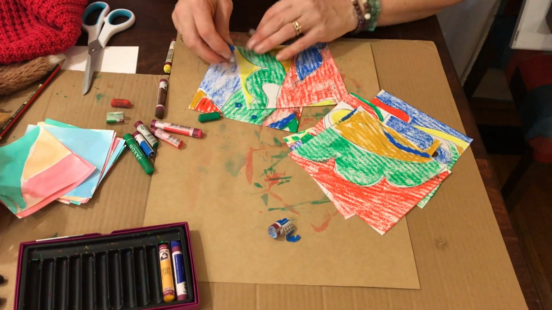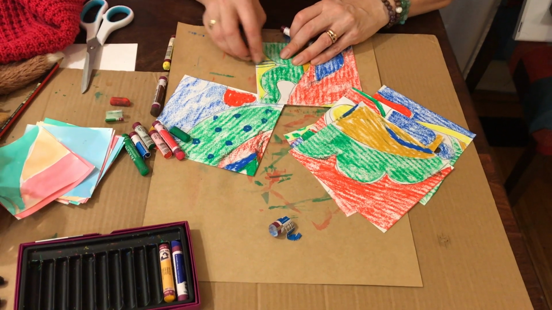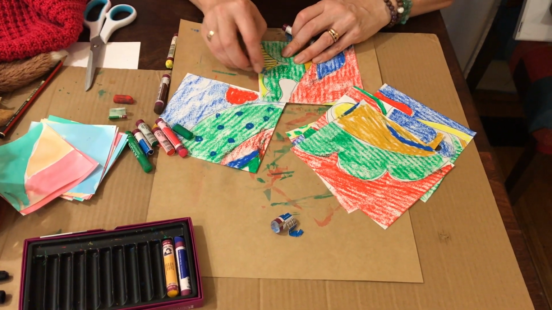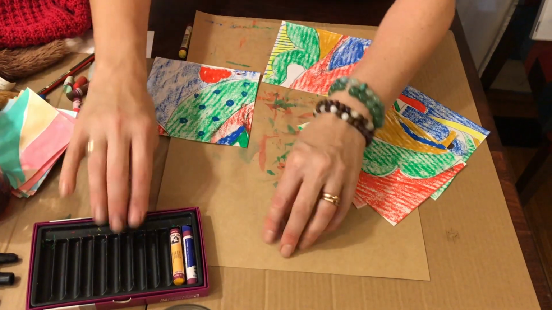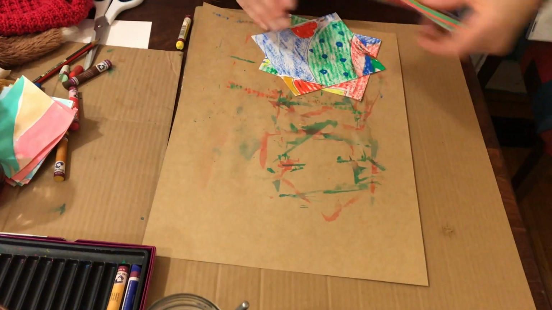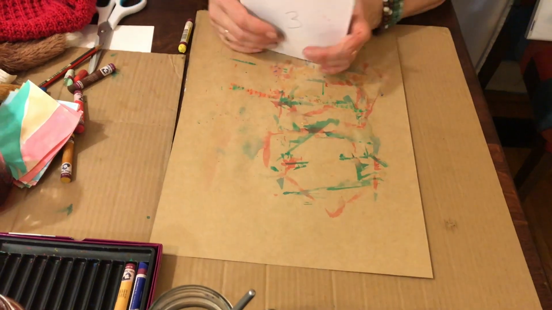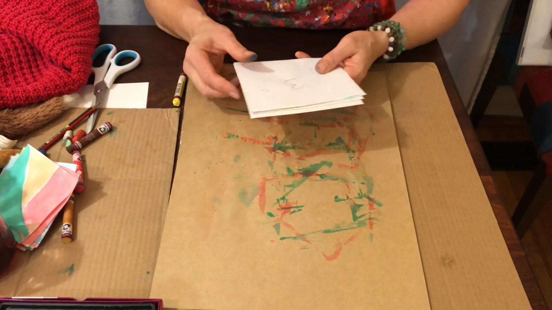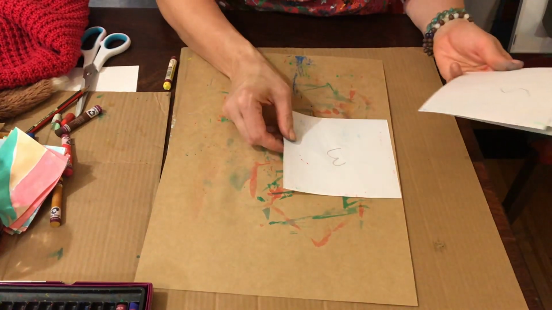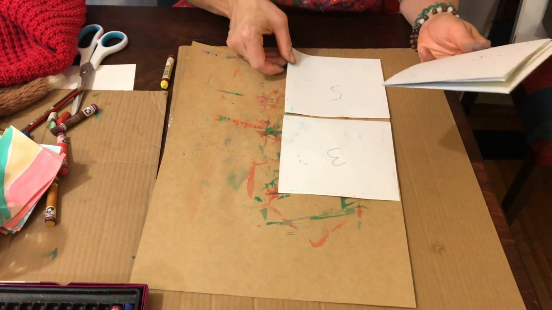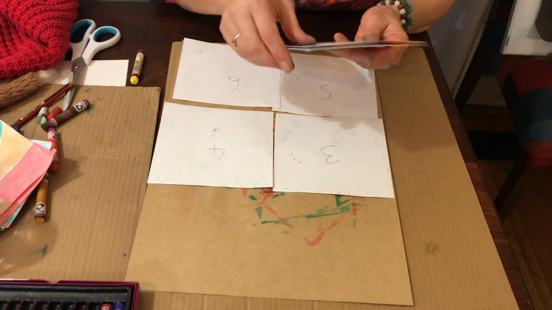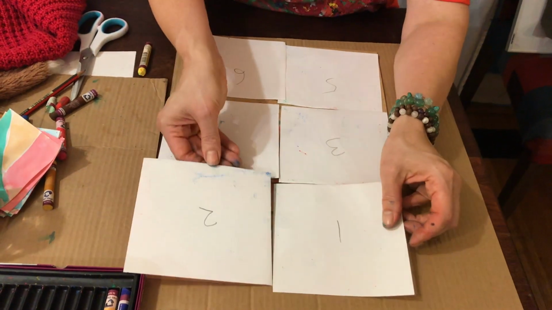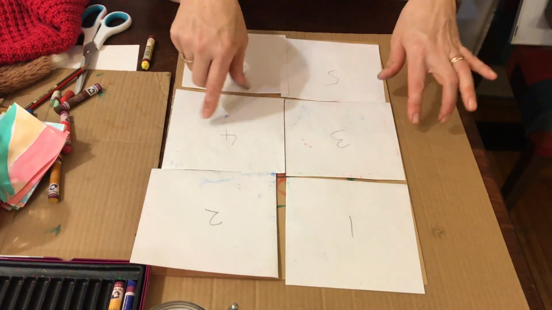All right. Put a few stripes down here. Once you put it together, you might have a look and see where you would like to add a bit more. All right, so I've done all my squares. Let's turn over and put them in order: 3, 5, 6, 4, 1 and 2. This is why it's important that you've done the numbers on them.